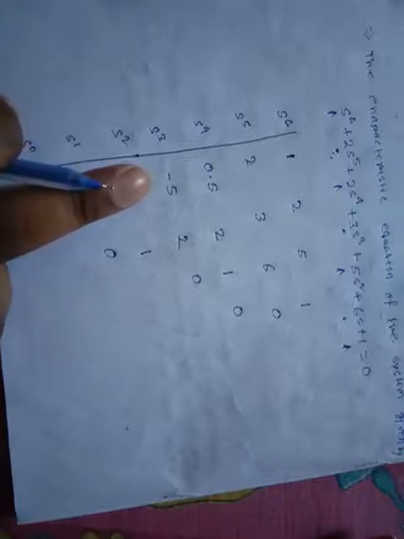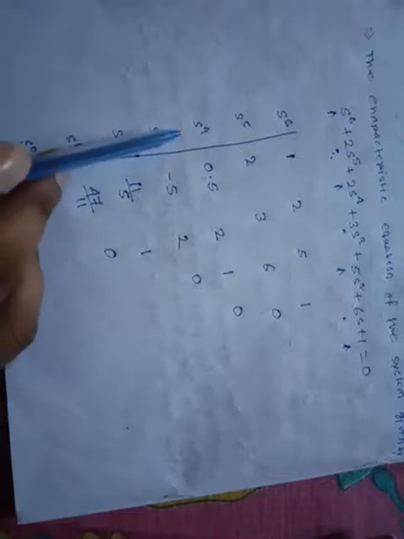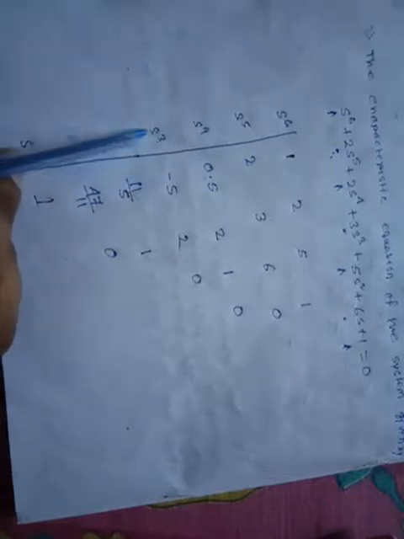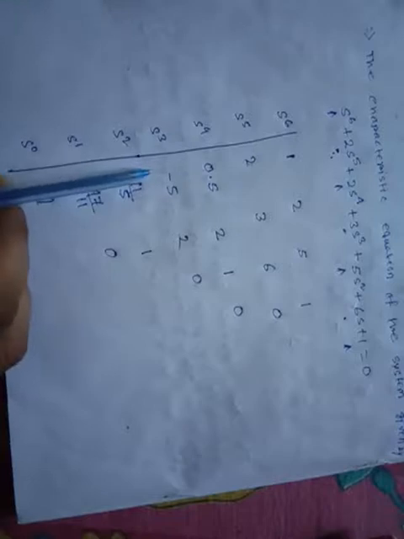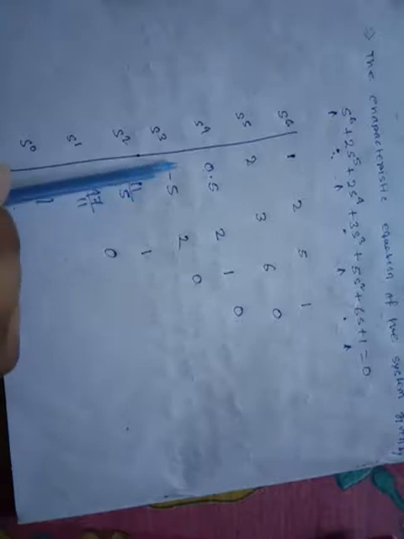Therefore, the system is unstable. The number of sign changes from s to the power 4 to s to the power 3: here the sign is plus, here the sign is minus. So there is a sign change from s to the power 4 to s to the power 3, and then from s to the power 3 to s to the power 2, another sign change, and thus two roots lie in the right half plane.